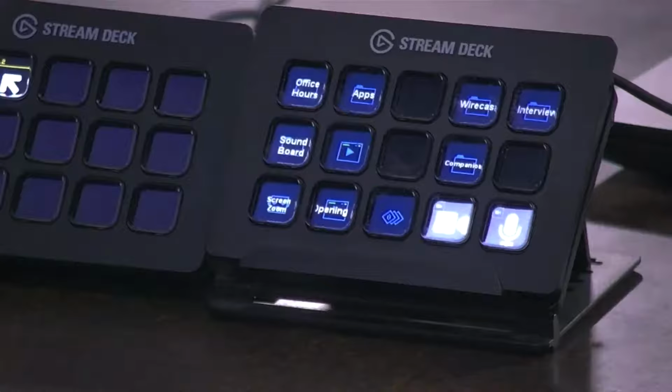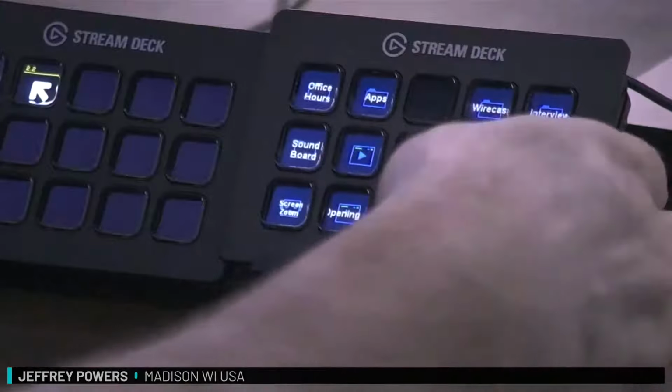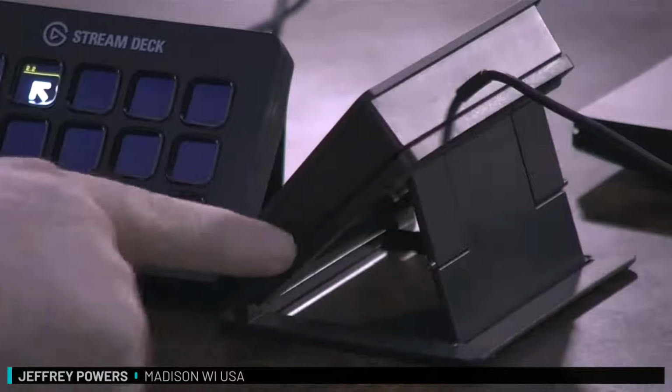Next question. Dave Oden from Johnstown, Colorado. What is the difference between the older 15-button Stream Deck and the newer one? I think there's a little bit of a form factor difference. I believe that the keys are higher resolution. Go ahead, Jeffrey. Yeah, the form factor is different. The buttons are a little bit higher resolution, but the form factor is this.